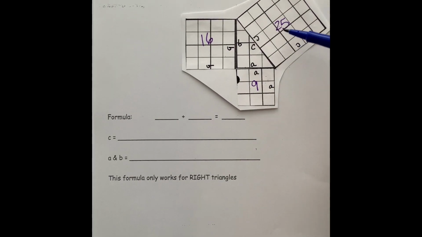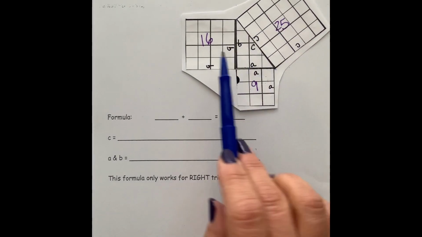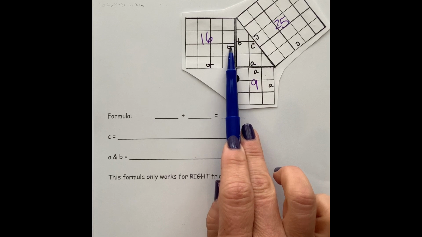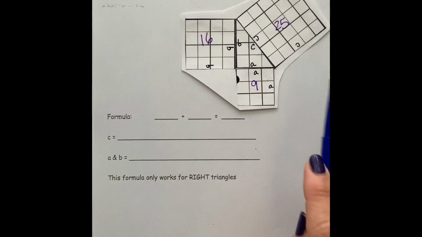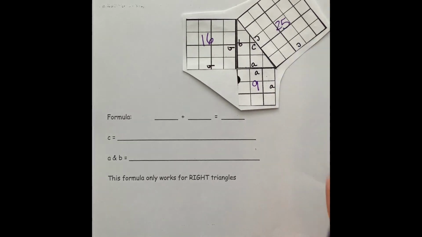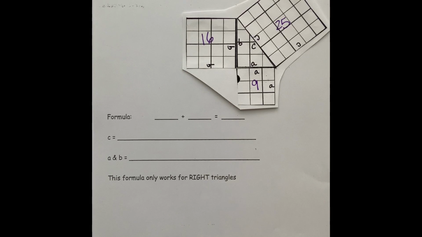So this is more of a grid view so that you could see that the sides of these squares equal the sides of the triangles. And if you find the area of a square, that would be b squared. So that's where you got the side B times side B equals 16, side C times side C equals 25, and A times A would equal 9.